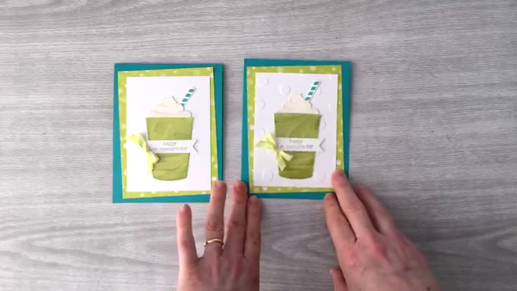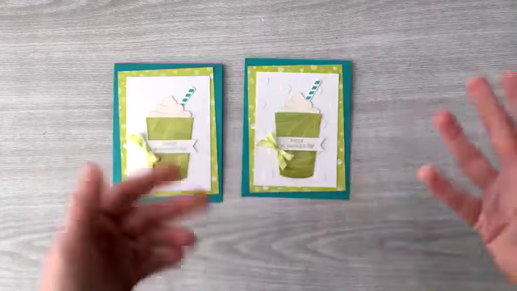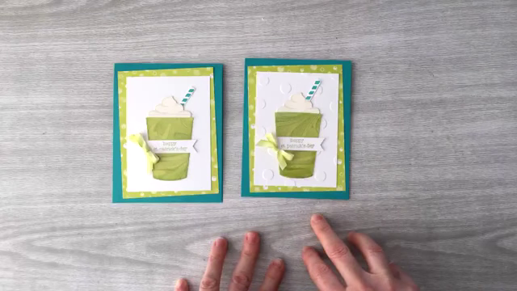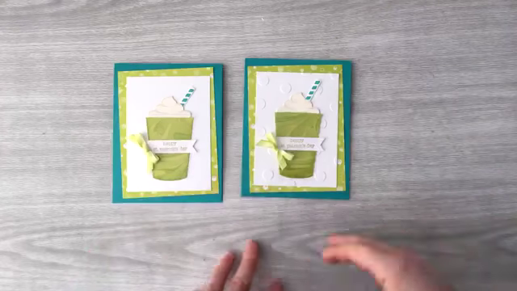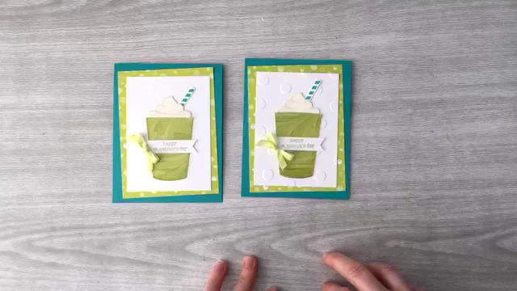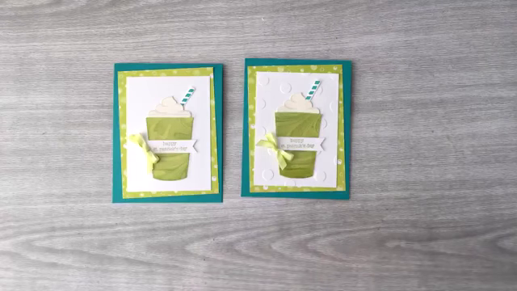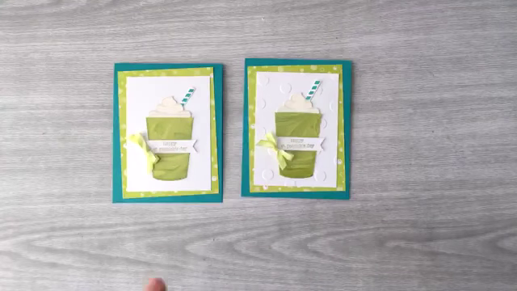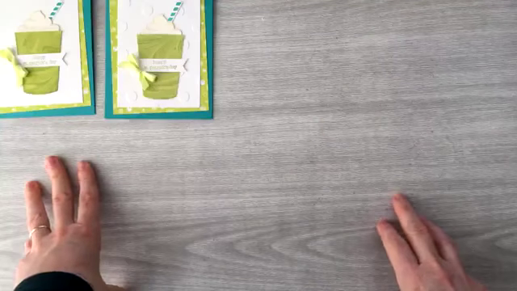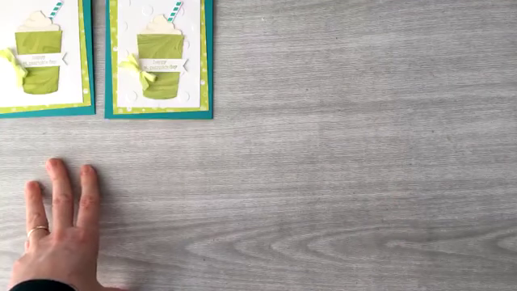So I thought this was a kind of different St. Patrick's Day card. Usually we do a lot of shamrocks, and so that's a different sort of way to celebrate St. Patrick's Day or give a card. I wanted to show you one thing real quick because I was going to add it on here, but I couldn't find a way to add it.